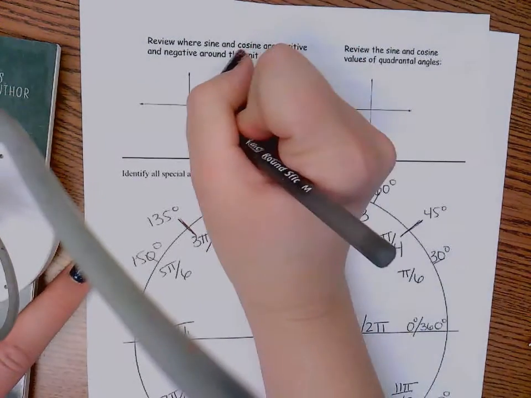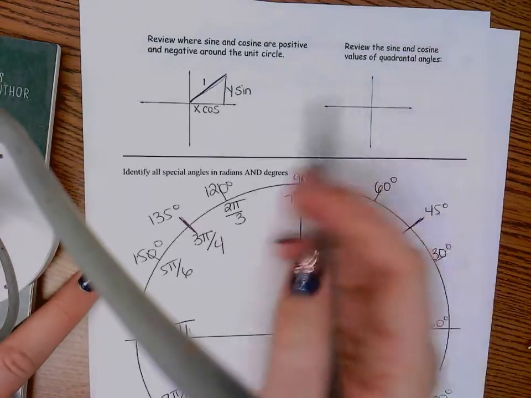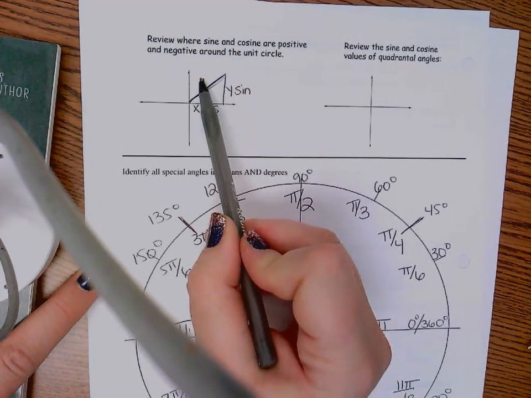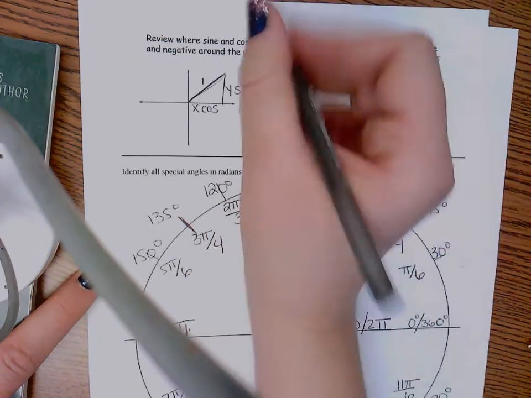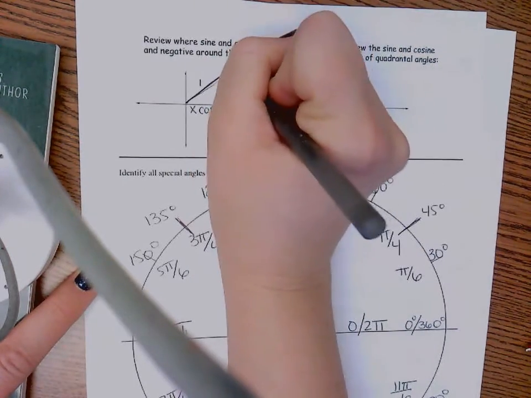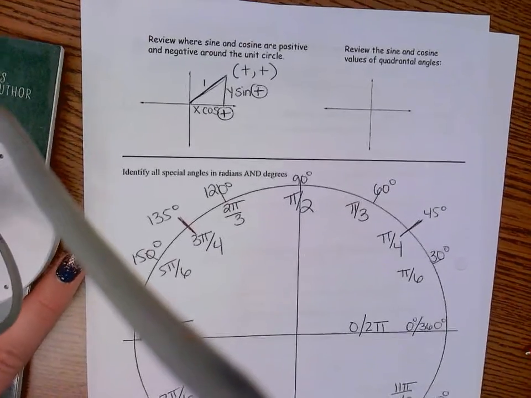Remember, because the unit circle, the unit is 1 for the radius. So if your y value is positive, opposite over hypotenuse will also be positive. So the y value is positive, it makes the sine positive. So in the first quadrant, both sine and cosine are positive because x and y are both positive.